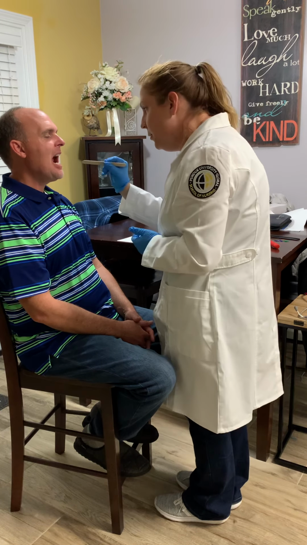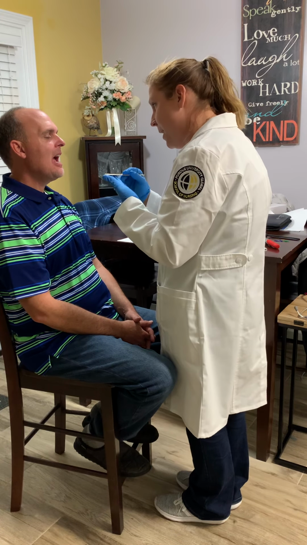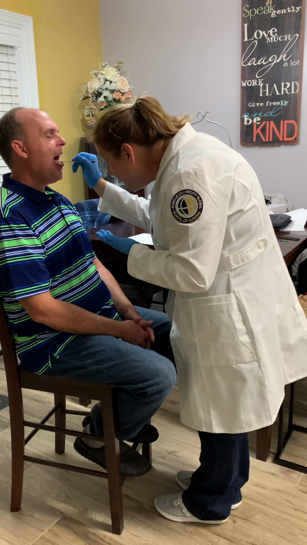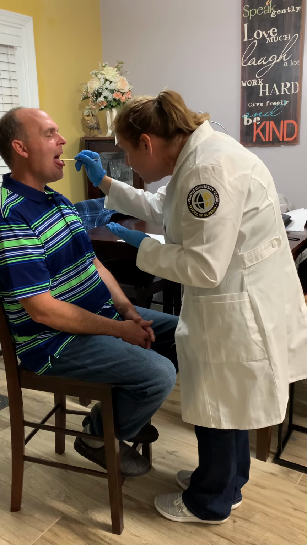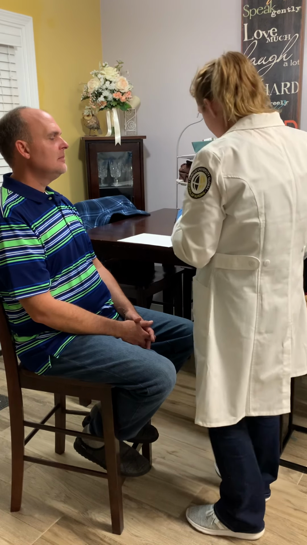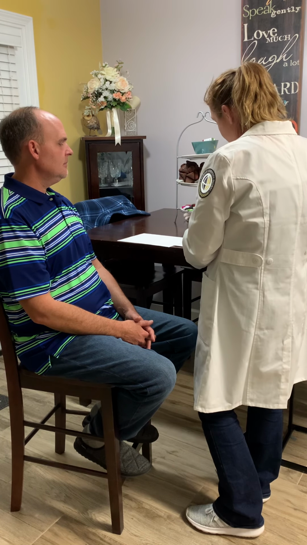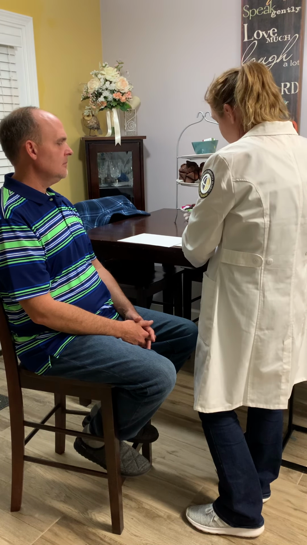So the next thing I'm going to do, I'm going to use the tongue depressor in your mouth. When I put this in, I want you to give me a big ah. Good. And I do see the uvula remain midline, and the soft palate is rising. Okay.